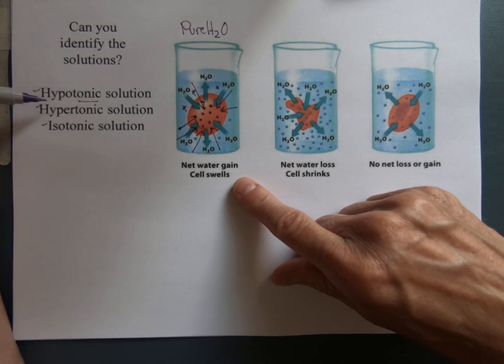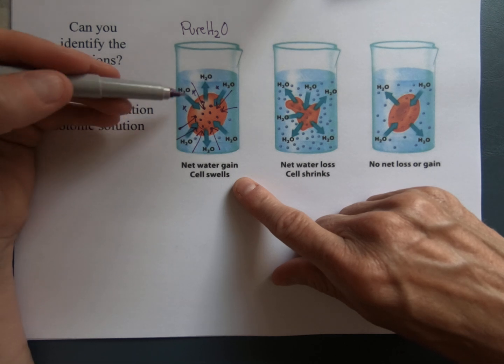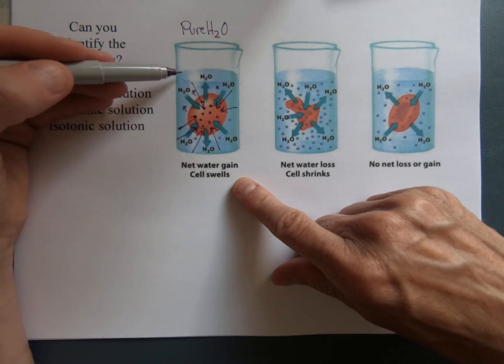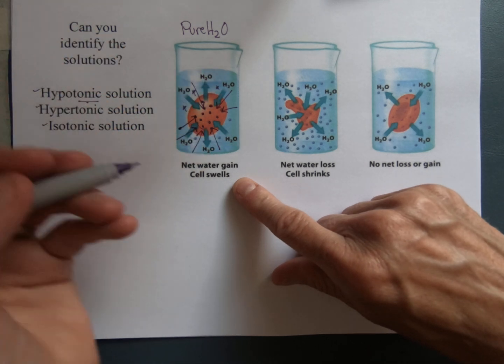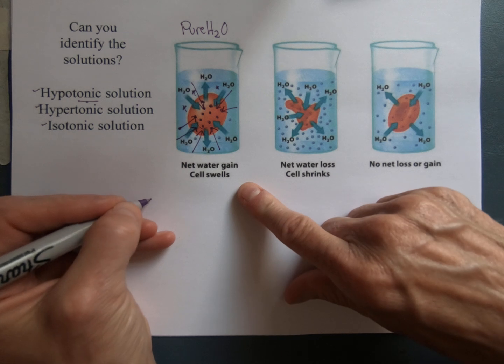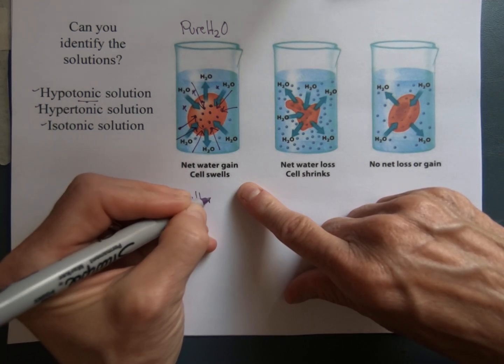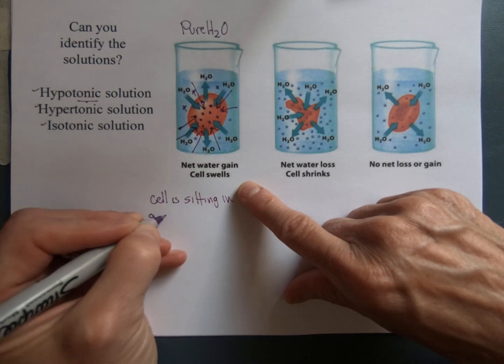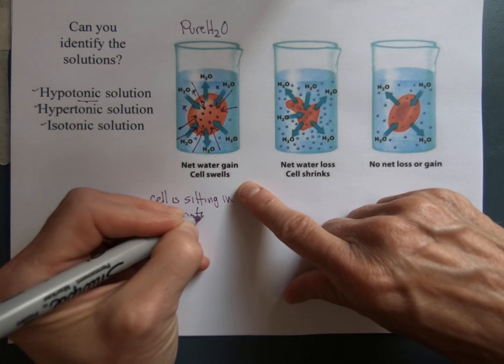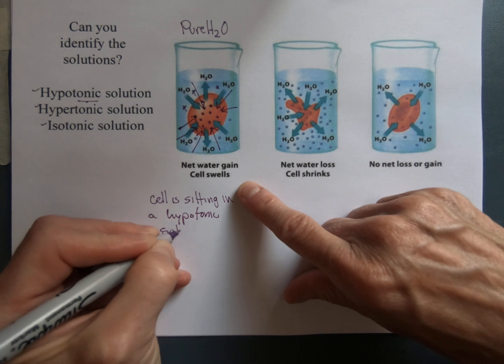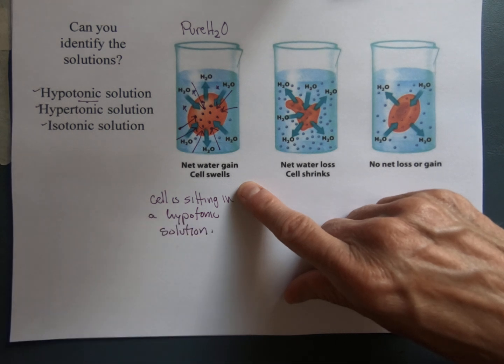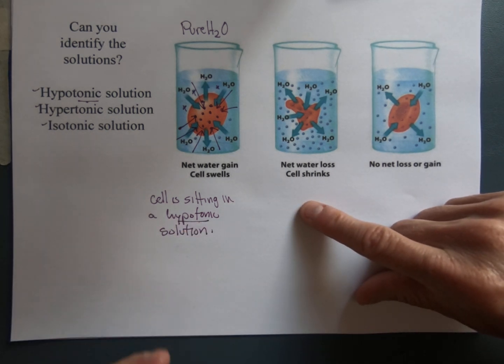Hypo means lower concentration of non-penetrating solutes. So the solution that this red blood cell is sitting in is hypotonic to the cell. So we might say the cell is sitting in a hypotonic solution. The solution is hypotonic relative to the cell.